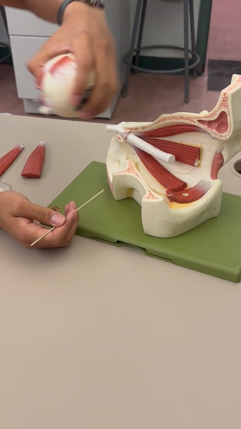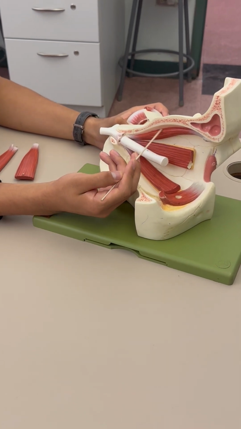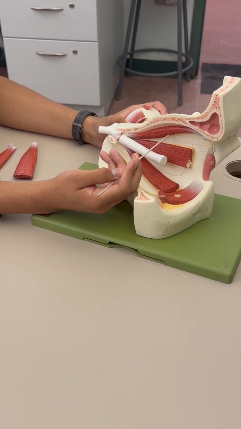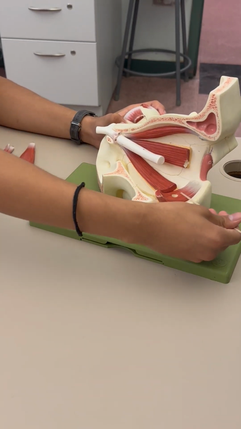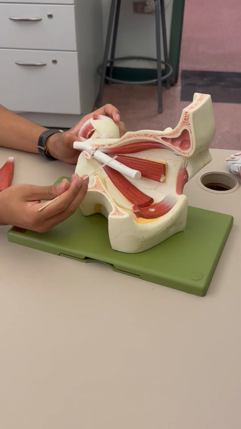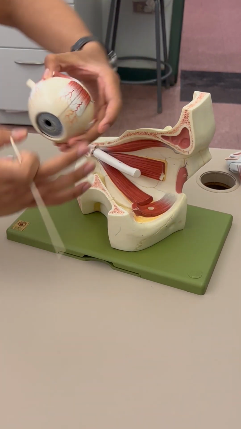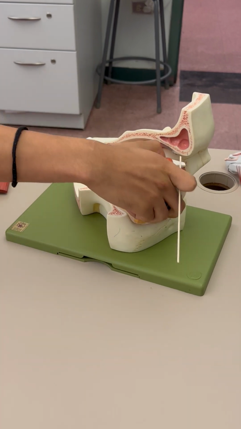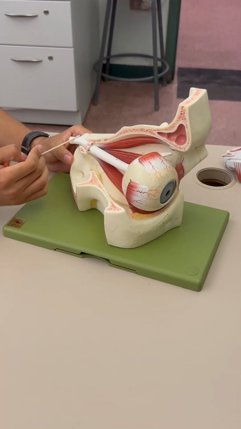Taking this out now over here, we're going to see the obliques. So this is going to be the superior oblique right over here, superior oblique. And we have the inferior oblique, which is going to be like a swooping thing. So inferior oblique. Going over here, we see the optic nerve, which is going to be touching the eye like this. So let me put this back real quick. We have the optic nerve, and we have the optic chiasma.